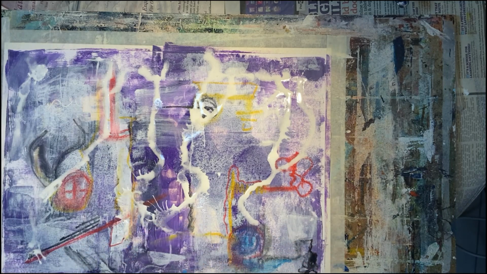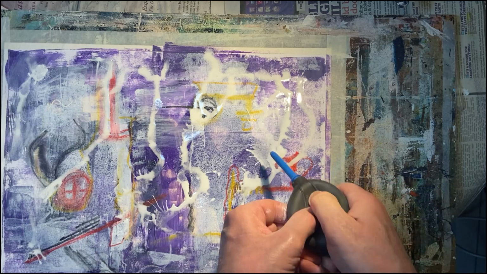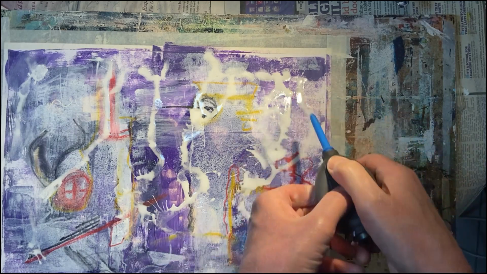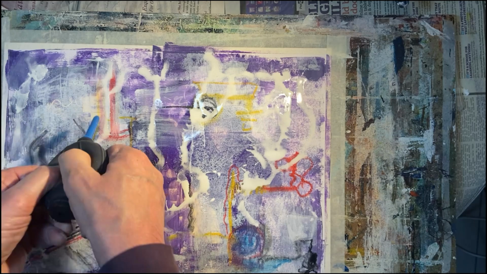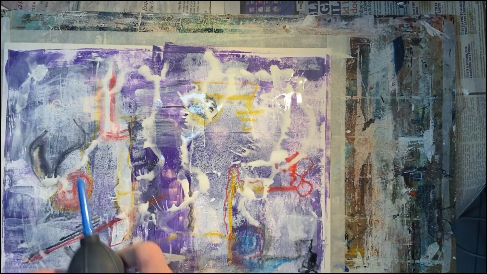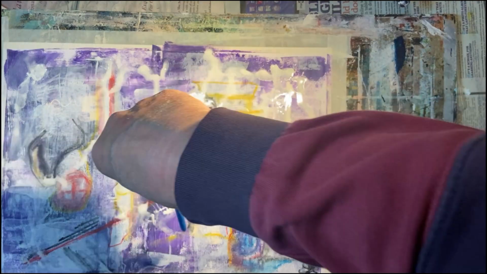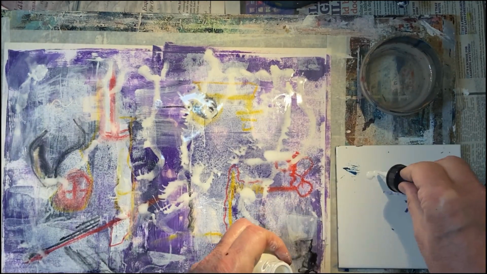So I go over that again and again, and once I think I've done it enough, then I'll let the whole thing dry. I'll speed this next bit up a lot because, again, you get the idea of what I'm doing. Just do this as much or as little as you want, really, until you're satisfied.